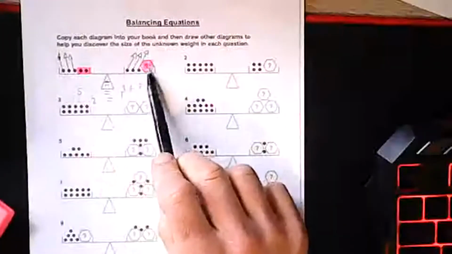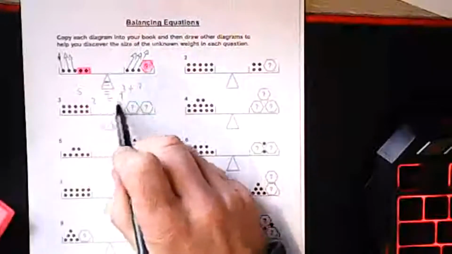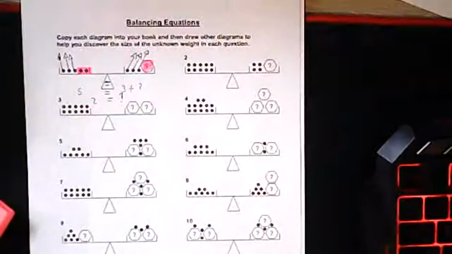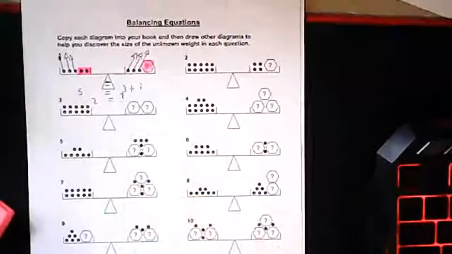And that's the basis of all equations: to be able to whittle it down by keeping a balance to get the final answer. So we end up with 2 equals question mark. Now a lot of people ask me, does it matter if the question mark's on the left or the right? And the answer is no, it doesn't, because in maths we're working from the top to the bottom of the page in sections.